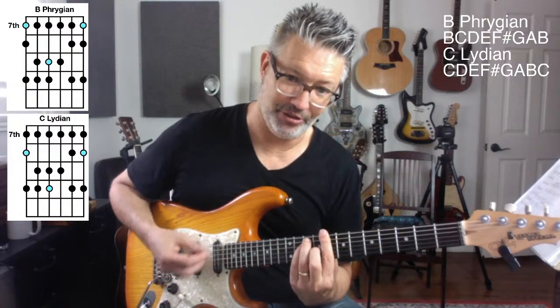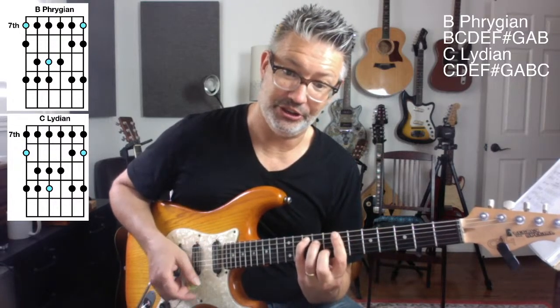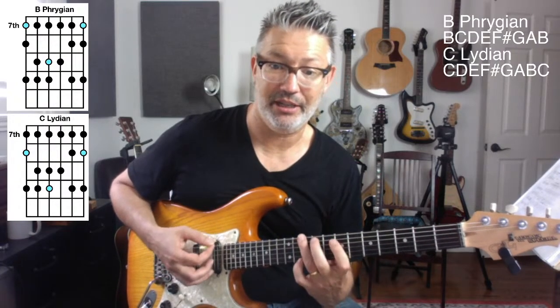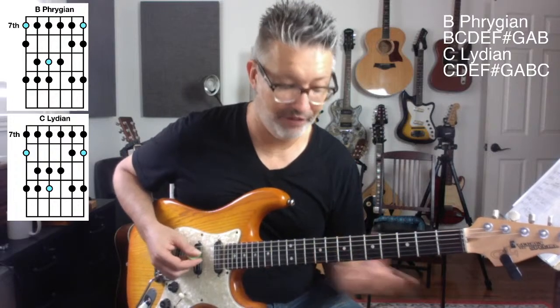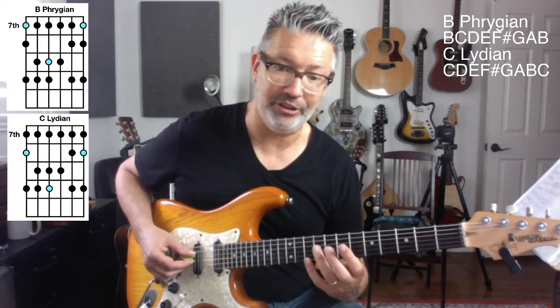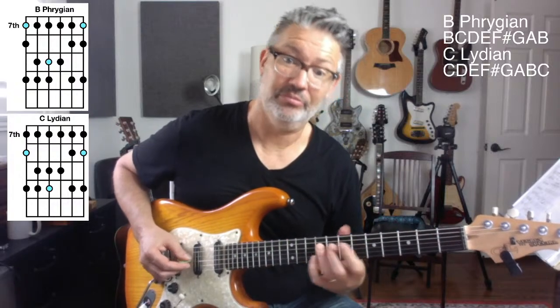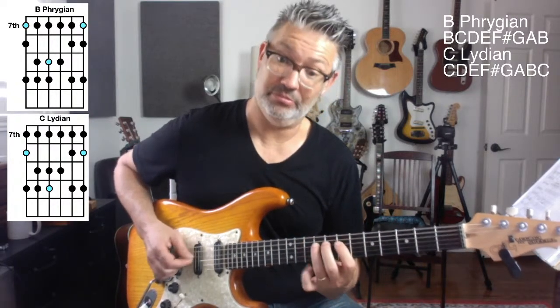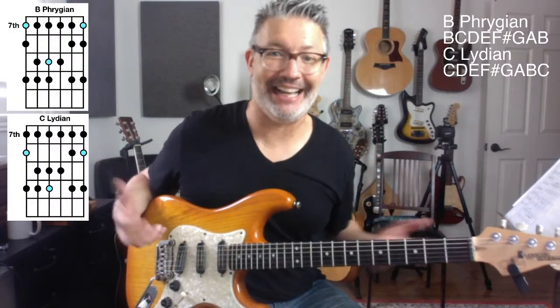Here's the E form C chord, which is the 4 chord in the song. The 1 chord. There's a G. There's our A. And I'll play the B Phrygian. Sounds like a segment of the G scale, which is exactly what it is.